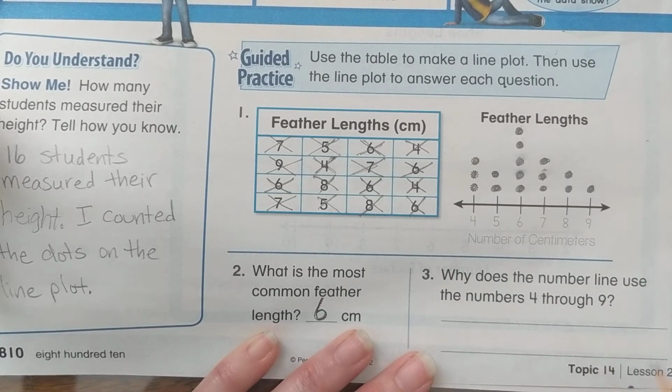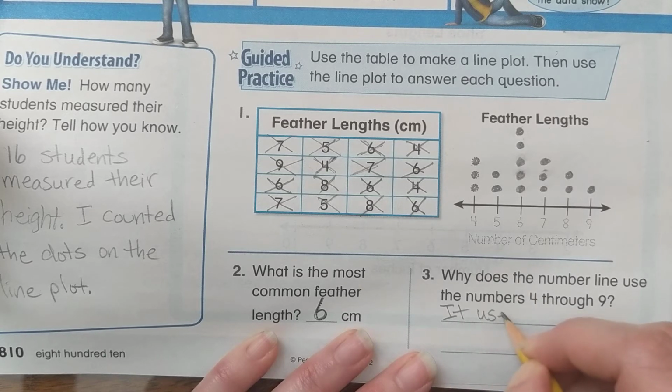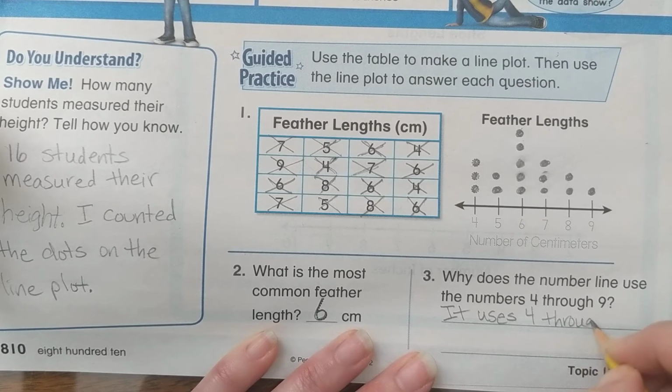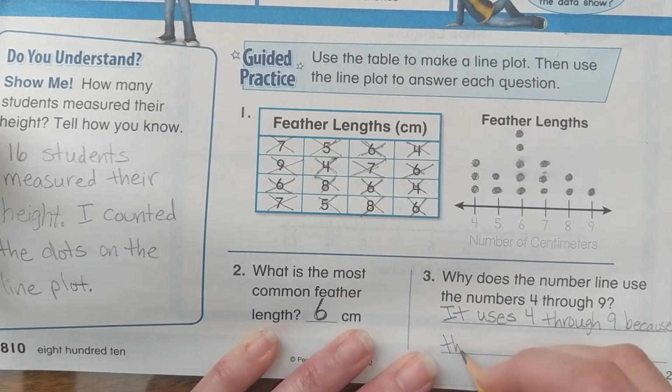So, we'll say it uses 4 through 9 because the smallest was 4. Actually, I should say shortest.